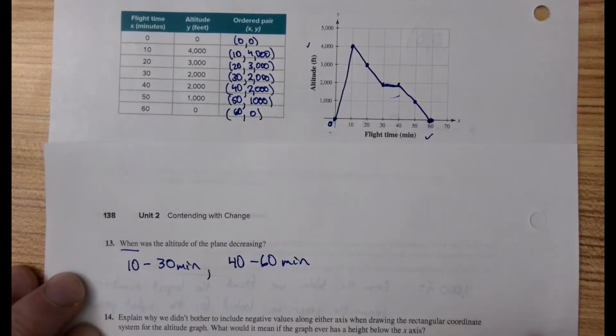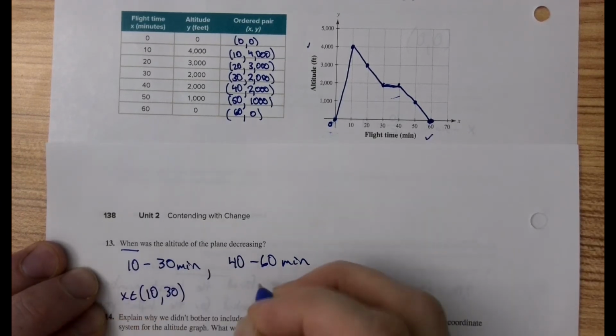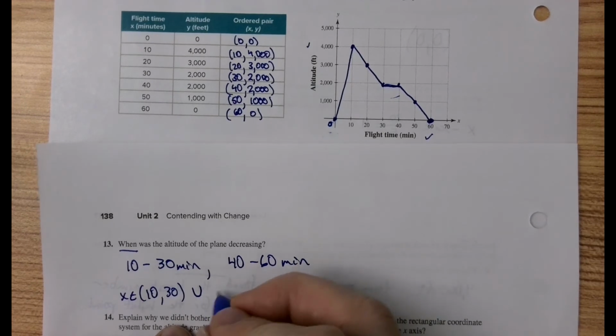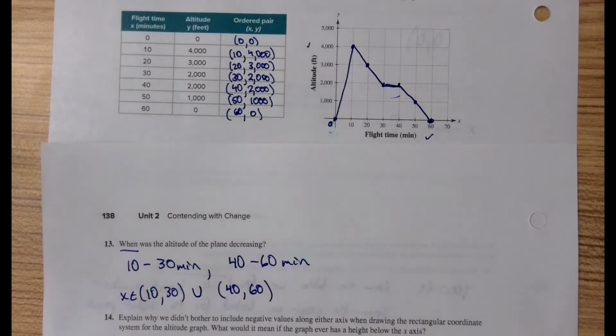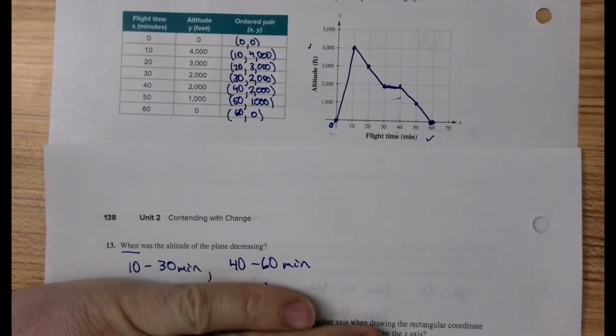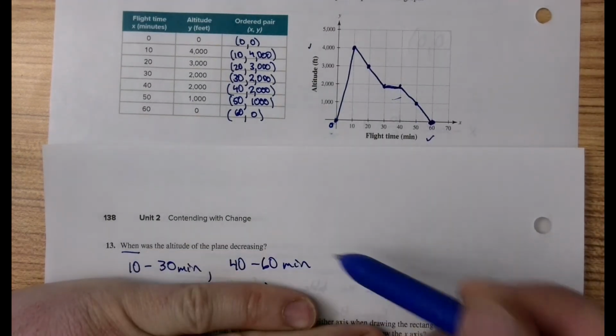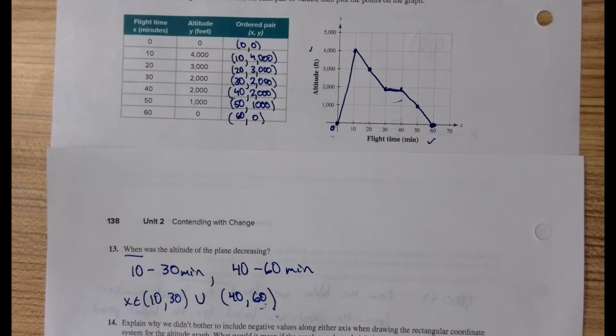Those of you that love that interval notation, it's x values belonging to 10 to 30, union, which is a fancy way in the math world to say and, 40 to 60. Again, don't stress about this. Mostly, you need to understand how to read that time interval.